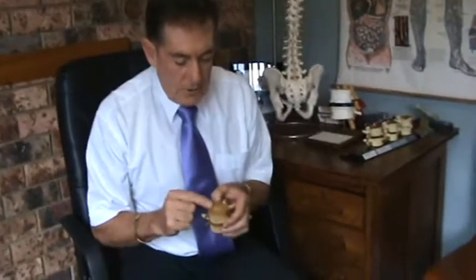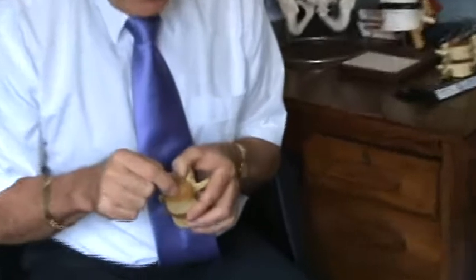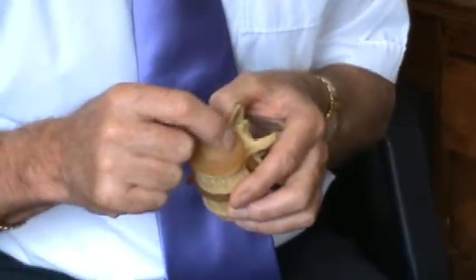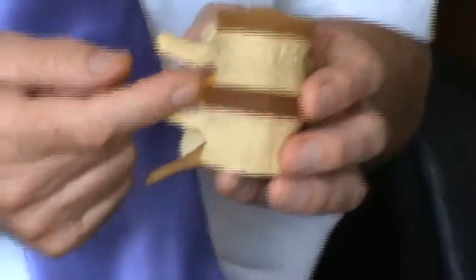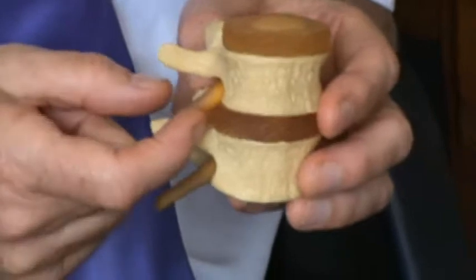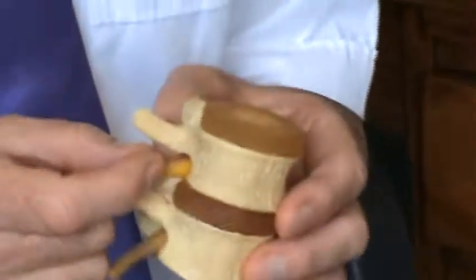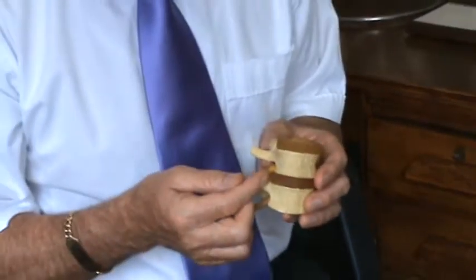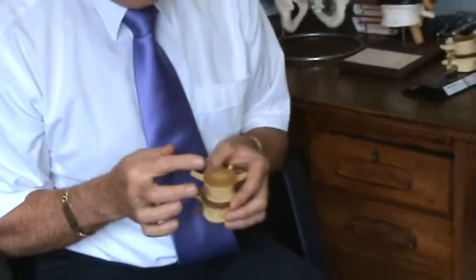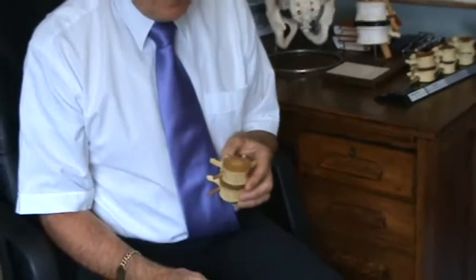One is where the nucleus actually shifts and pushes through these enclosing fibers and moves off to one side, and that can cause a bulge which puts pressure on the nerve. A good example of that would be sciatica, pain down one leg or pain down both legs, where you have a bulging disc from a displaced nucleus.